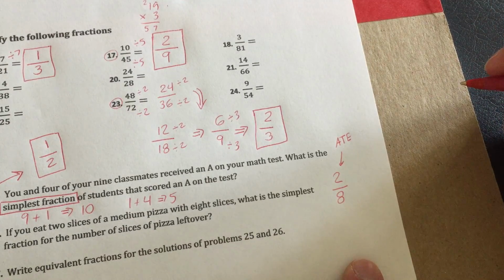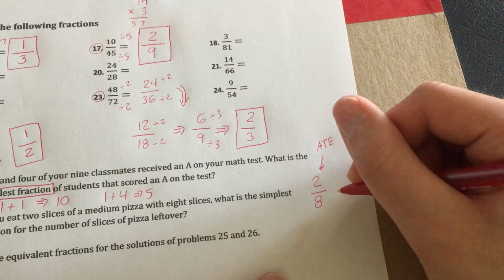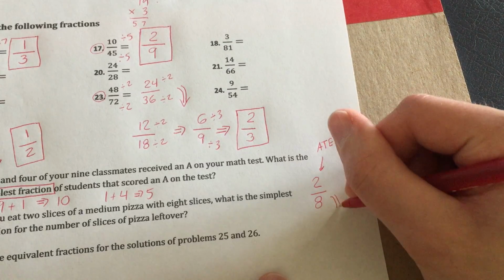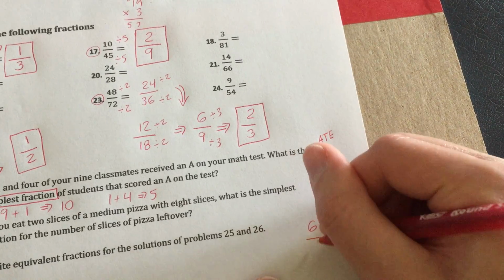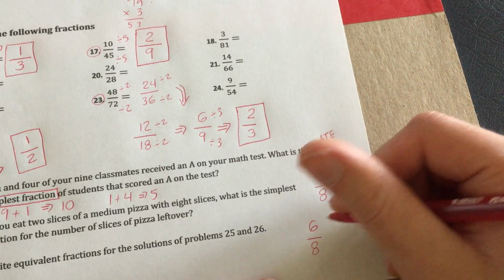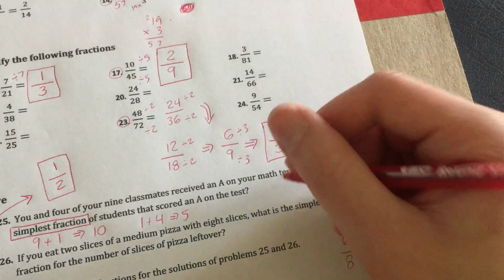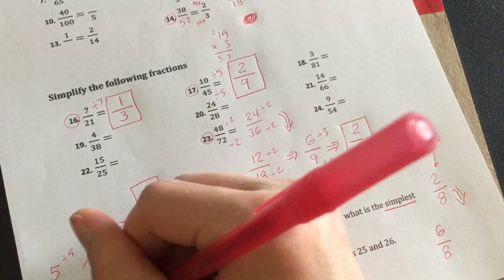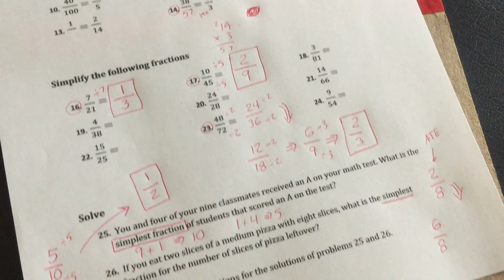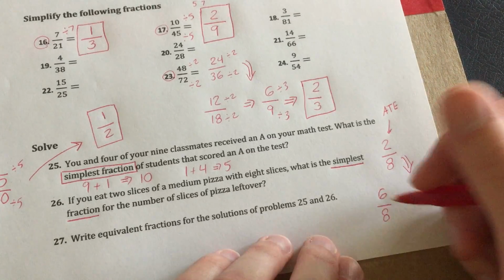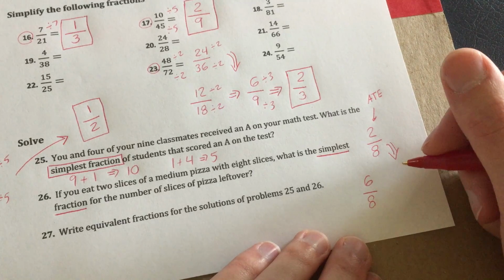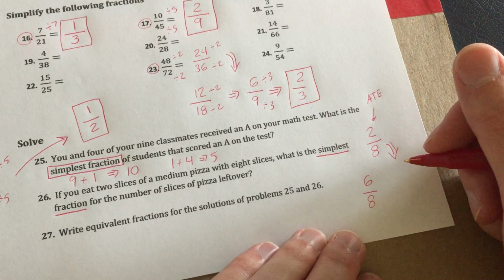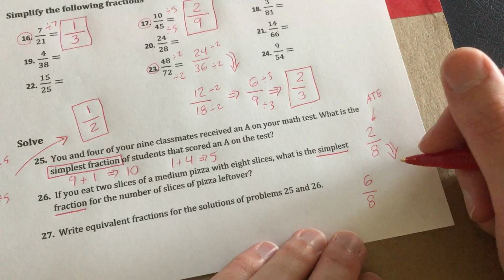2 of the 8. So how many are left then? If we ate 2 of the 8 slices, how many are left? Well, 8 minus 2 is 6 out of the 8 pieces. But again, it wants us to go for the simplest fraction. Okay, simplest fraction. So 6/8, well, I can divide the top and bottom by 1, but as we talked about, that's not going to change our number at all.